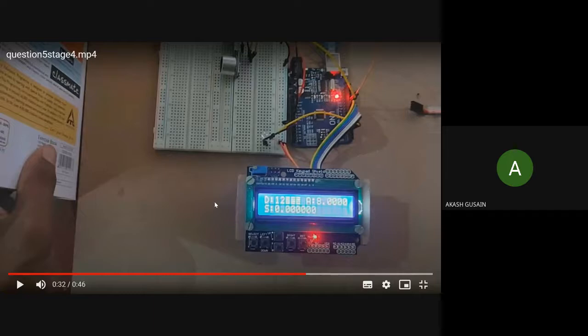So what you did is, if it is going backward, then it's a positive speed. Yes, sir. But generally, if you want to measure the speed of a vehicle coming towards you, will you place the sensor in front of it or behind it? Okay, sir. That can be changed in the formula.